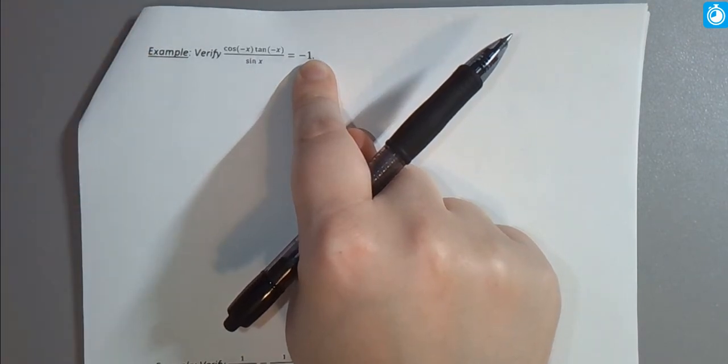So essentially what you're going to have to do is pick one side and just work with that one side. You cannot work with both sides at the same time. Pick one side and then go with it. Now in this case, it's going to be pretty obvious you need to work with the left-hand side.